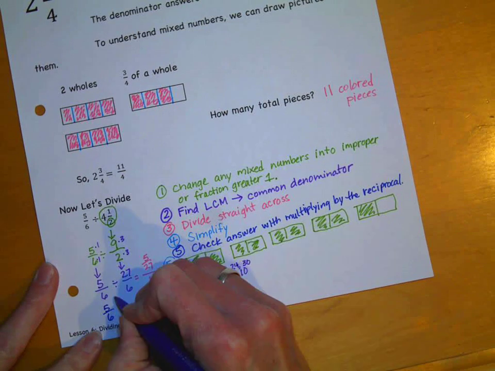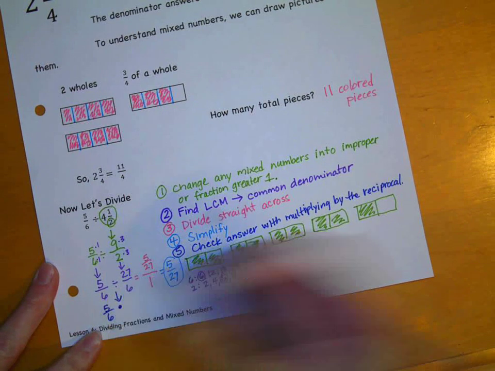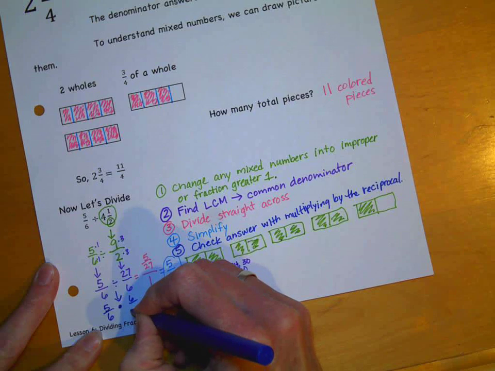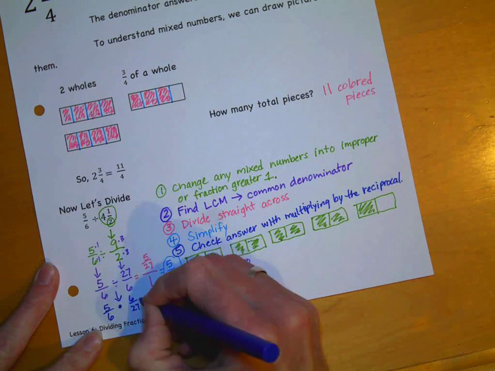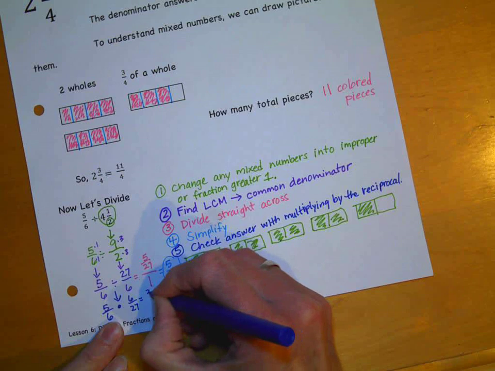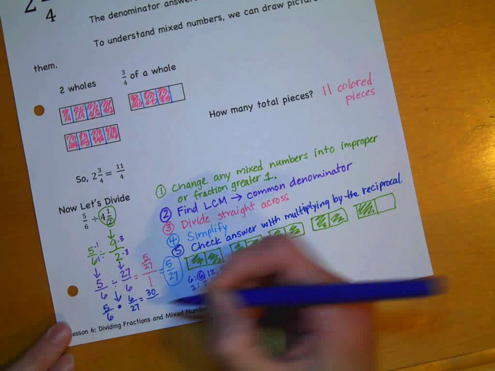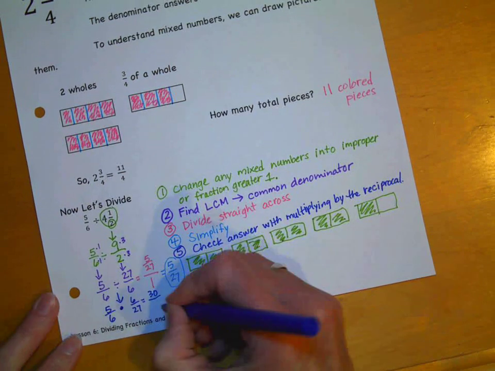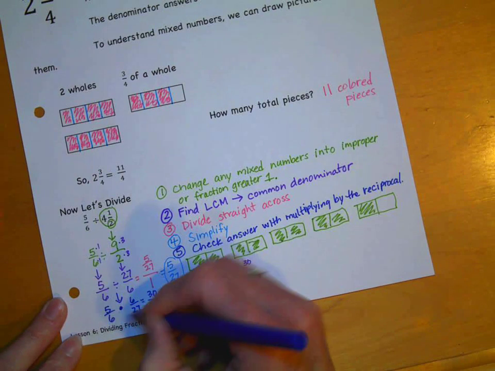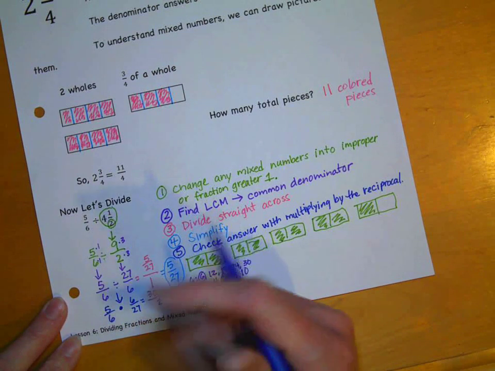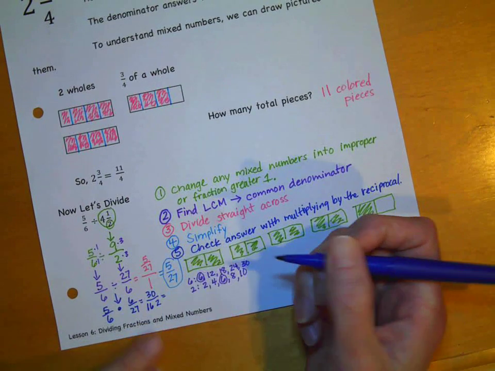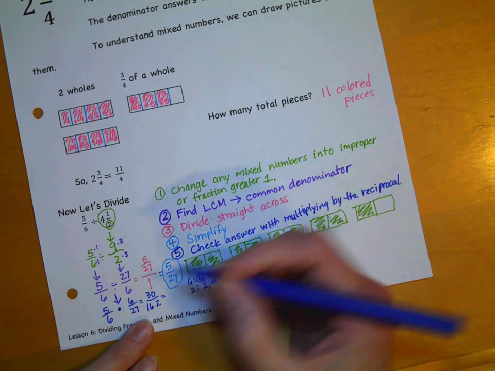So we're going to go 5/6. We multiply by the reciprocal, which would be 6/27. And now we're going to multiply straight across. 5 times 6 is 30. And 6 times 27 is 162. Regroup the 4. 6 times 2 is 12, 13, 14, 15, 16. And now we have to simplify it.